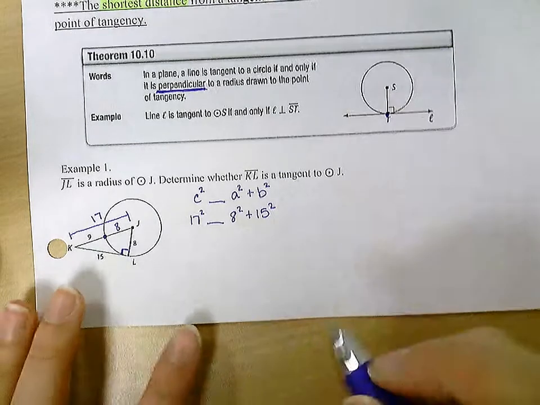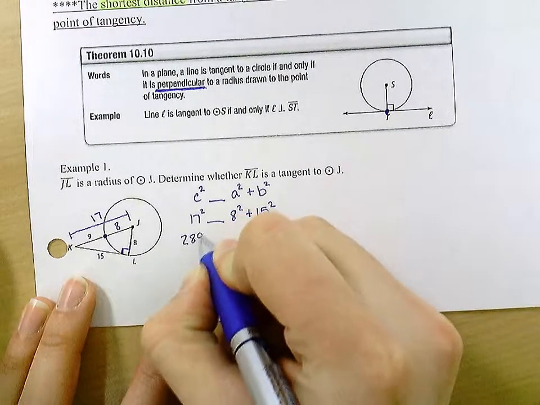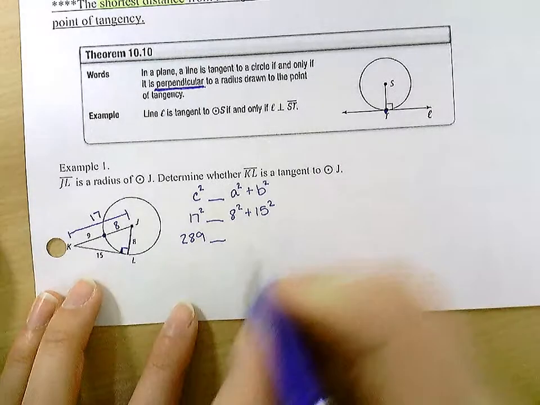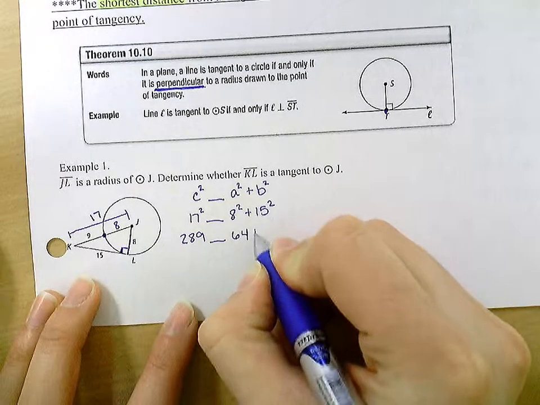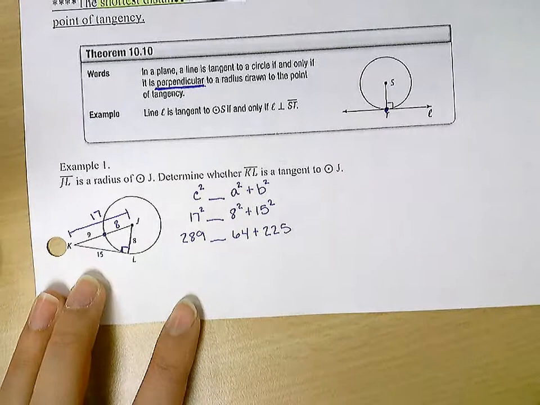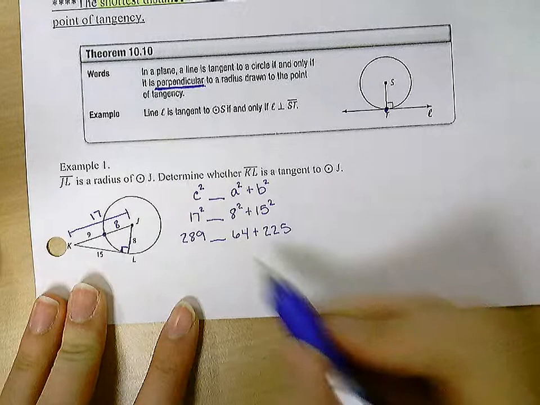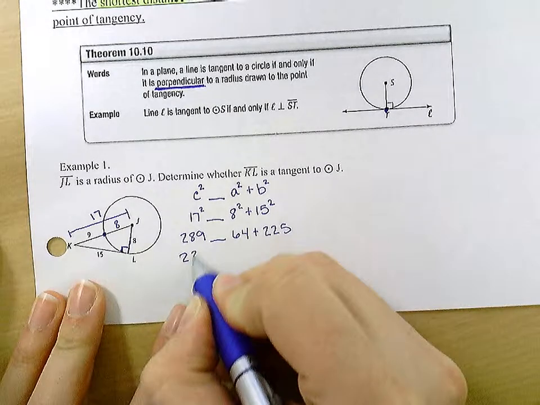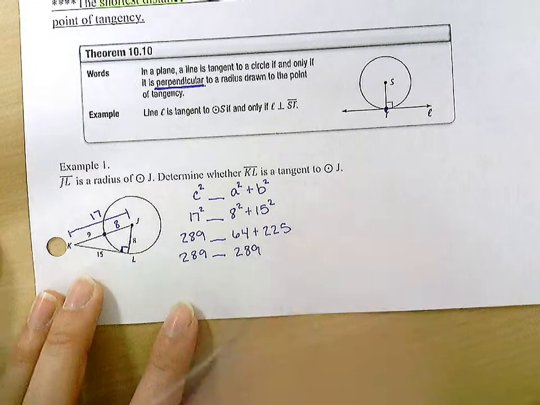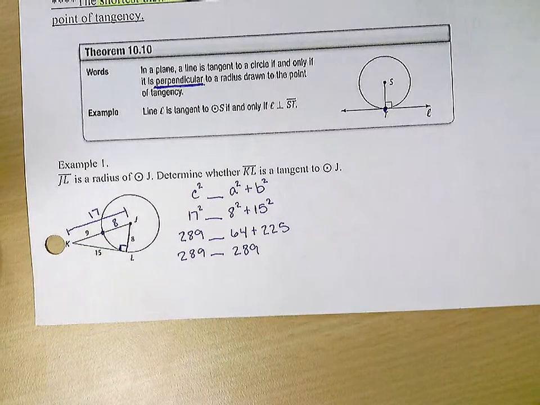So 17 squared is 289. 8 squared is 64. 15 squared is 225. Now I'm just going to add these two together. So I have 289 compared to 289. Those two values are equal.